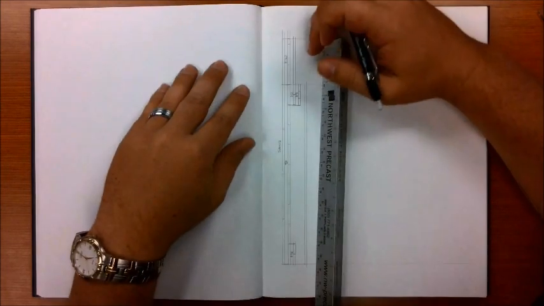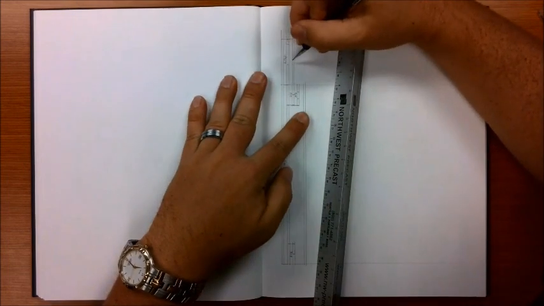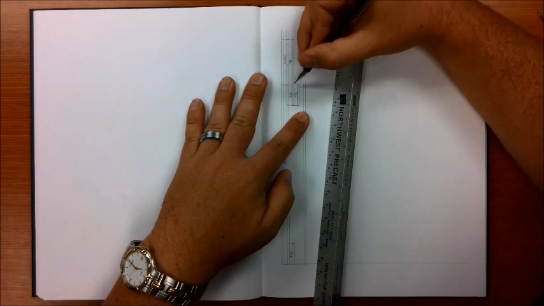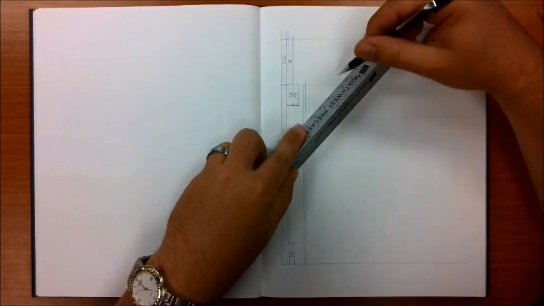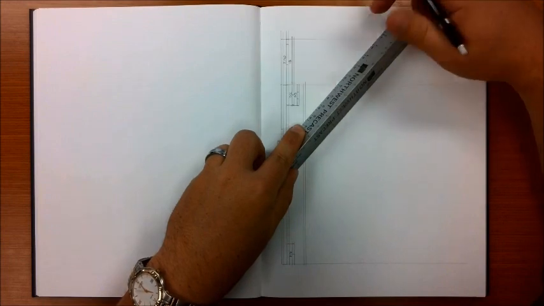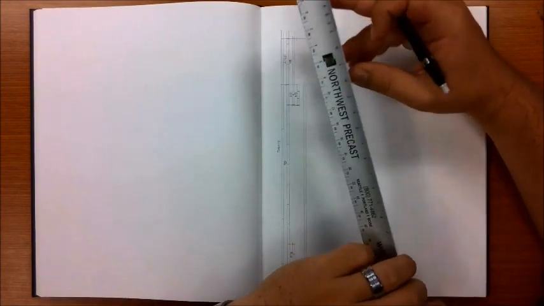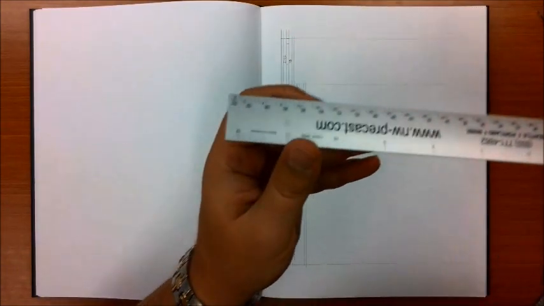Great. Now for this top part, for the entablature itself. The entablature is broken into 18 parts. So we could do the diagonal rule, right, with our ruler and mark every 18 parts. But the scale that we're drawing this at, it easily comes out to 3/32 of an inch.